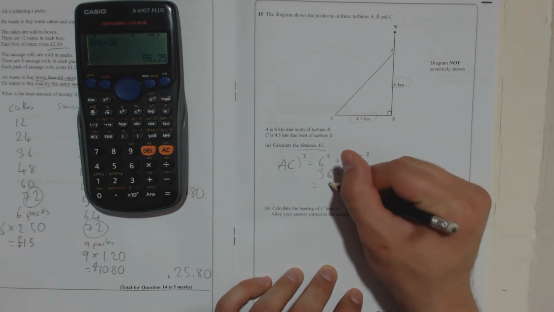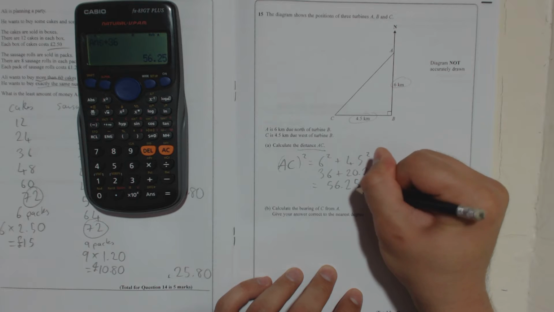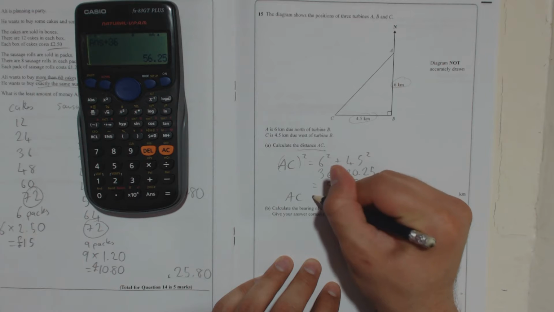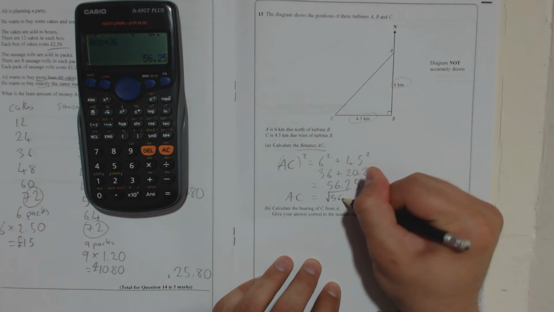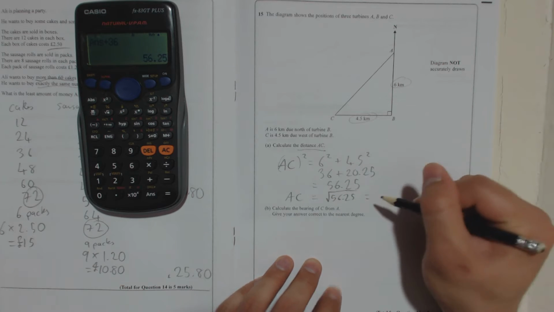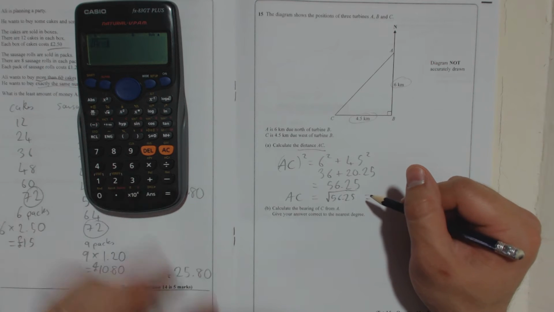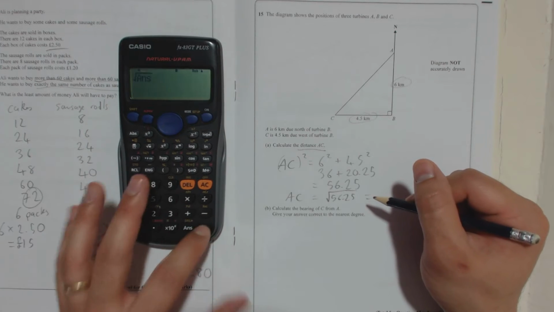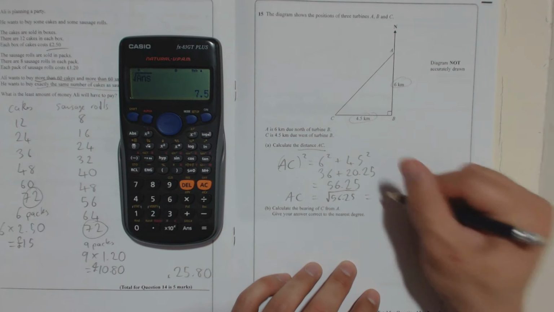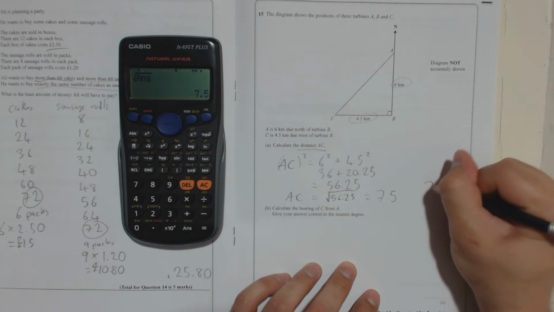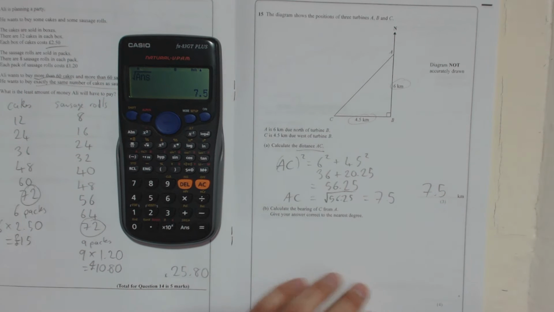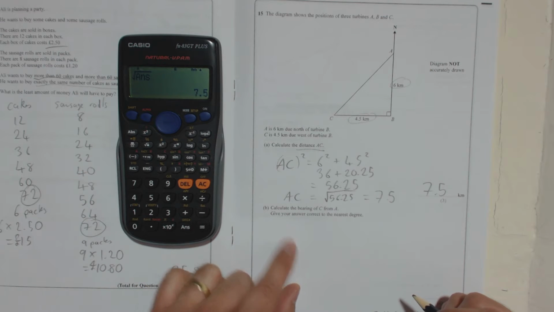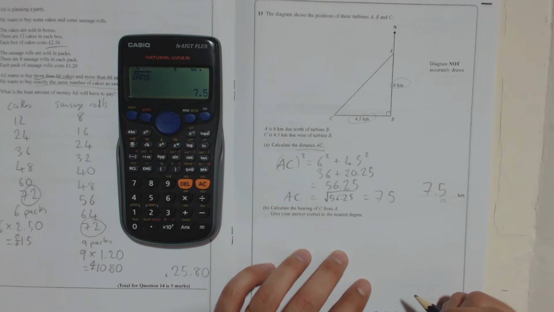which is 56.25. So remember, that's AC squared, so the actual length AC is equal to the square root of 56.25, which is, so square root, that means it uses the last answer in the calculator, which is 56.25, and we get 15 over 2, 7.5. 7.5 kilometres. Right, B. Calculate the bearing of C from A.